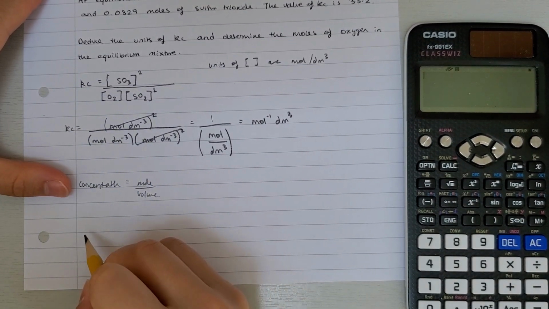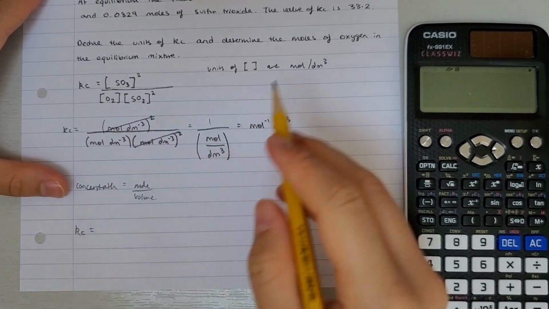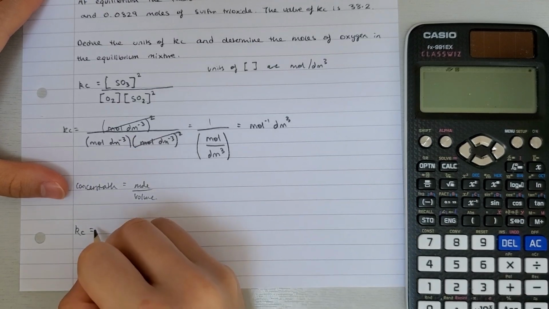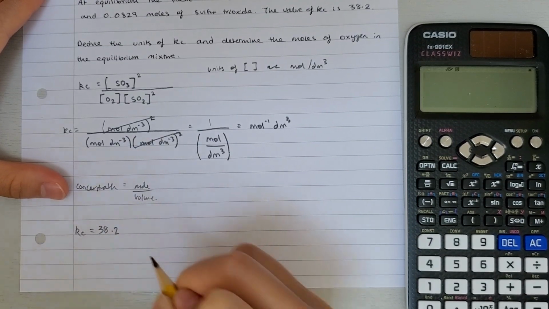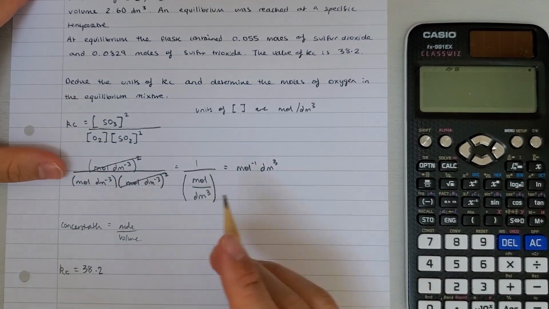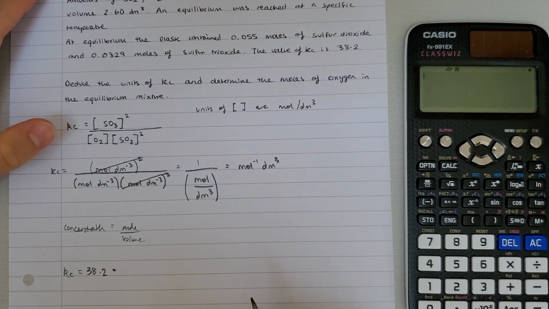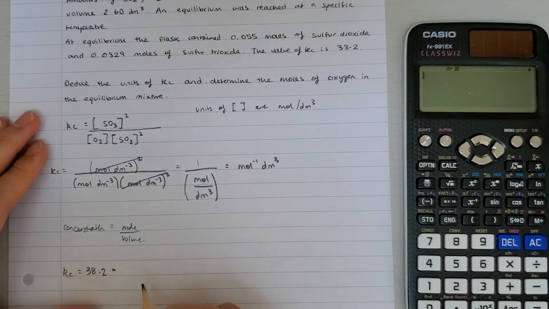So to calculate the moles of oxygen in the equilibrium mixture, we need to figure out what we use to calculate Kc. So Kc, the equilibrium constant, is 38.2. That was given in the question, and that is equal to the concentration of products divided by the concentration of reactants.